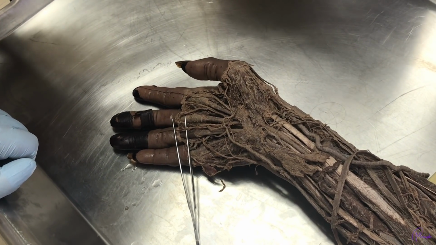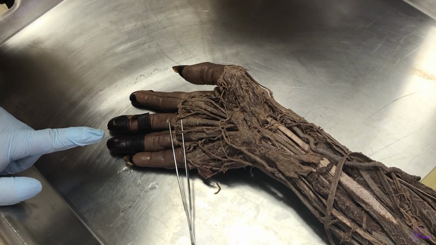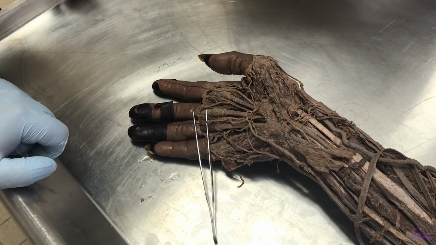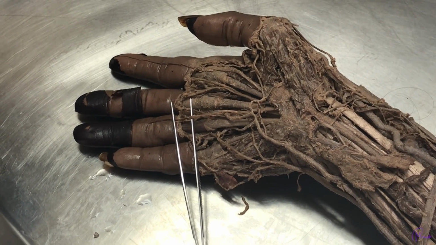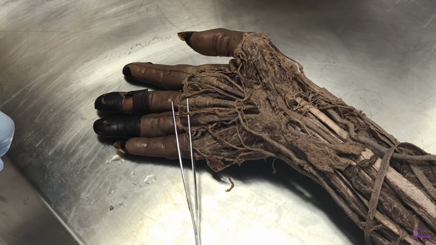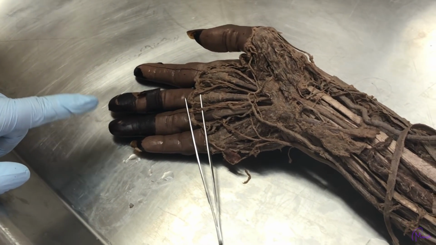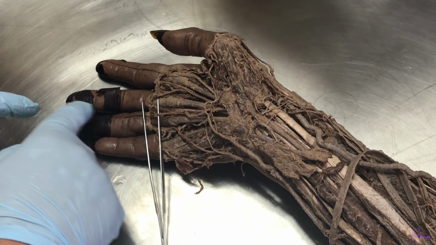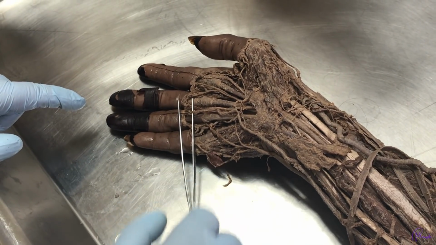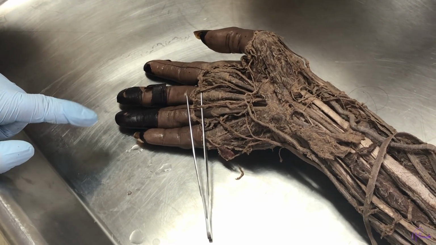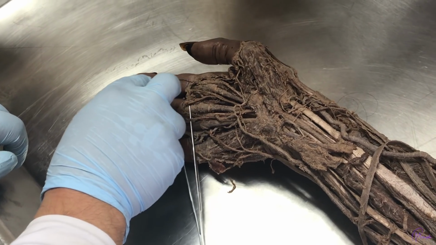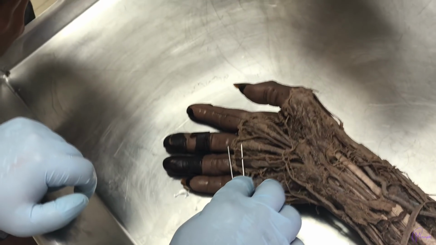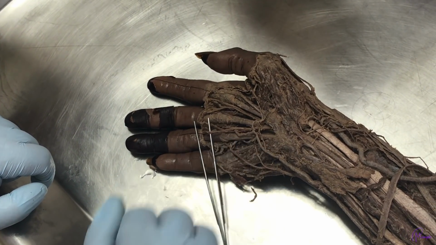So what nerve is the cutaneous branch of this? Is that ulnar or median? Ulnar. So the medial 3.5 fingers would be the ulnar nerve. Basically, this is the skin branch of the ulnar nerve. It supplies the palm side of the 3.5 fingers and the tips, and the palm of the hand.